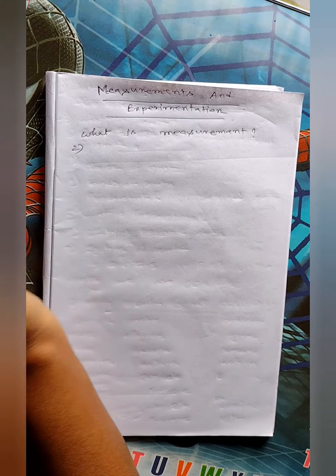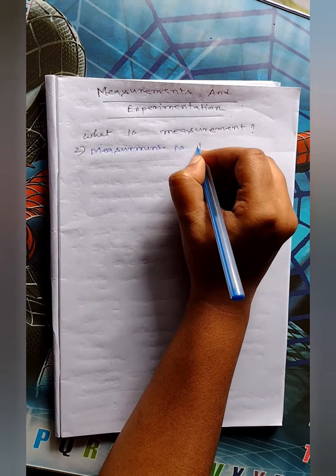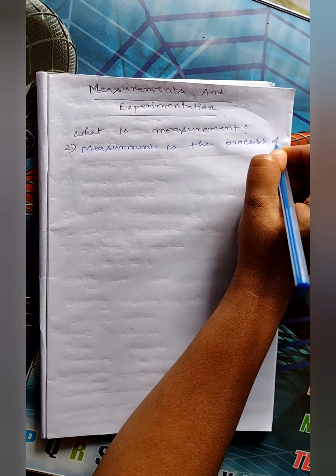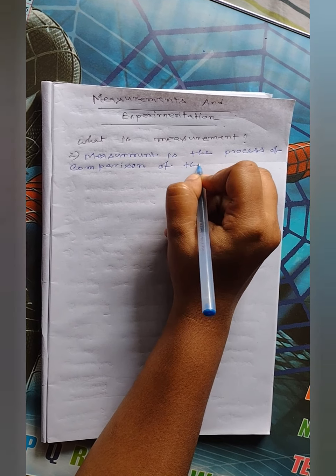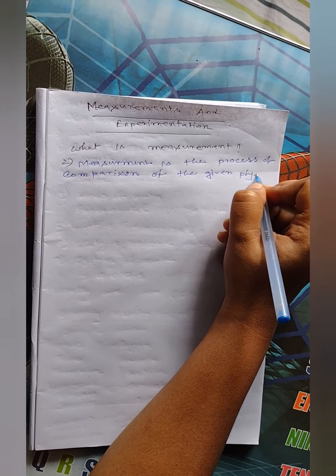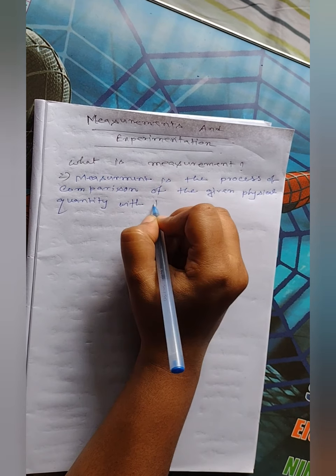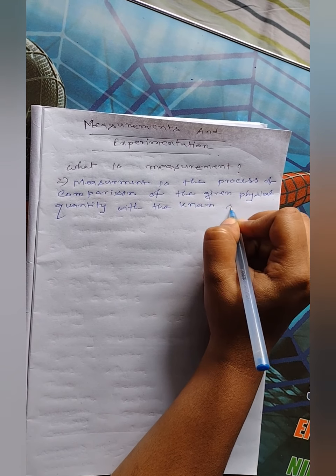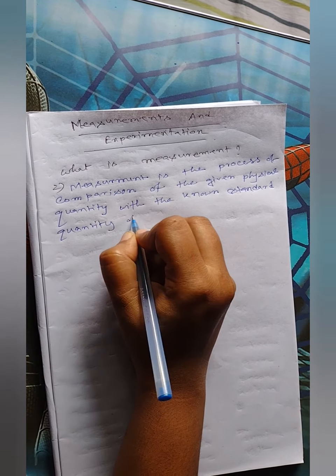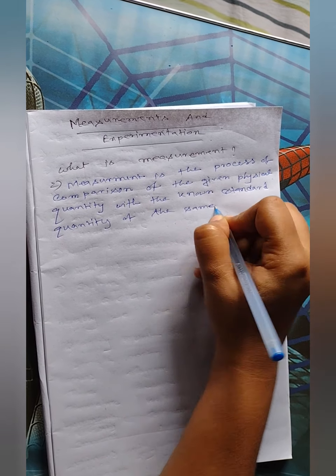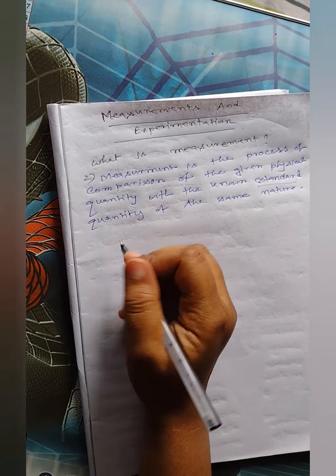Measurement. And the answer is, measurement is the process of comparison of the given physical quantity with the known standard quantity of the same nature.